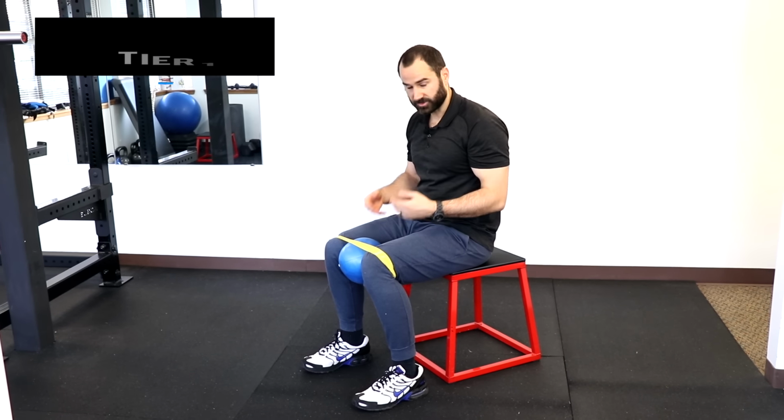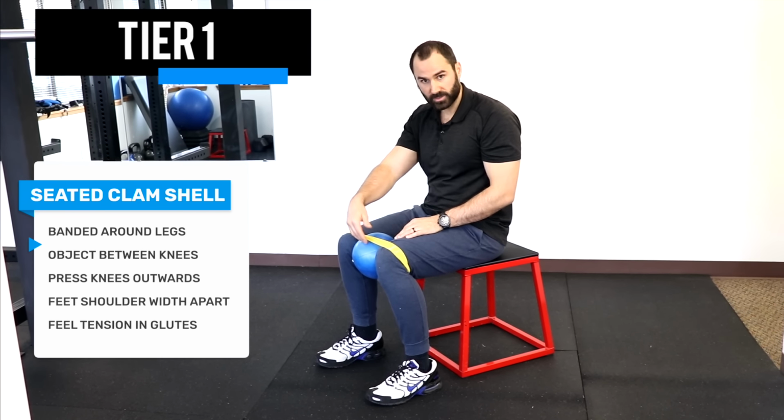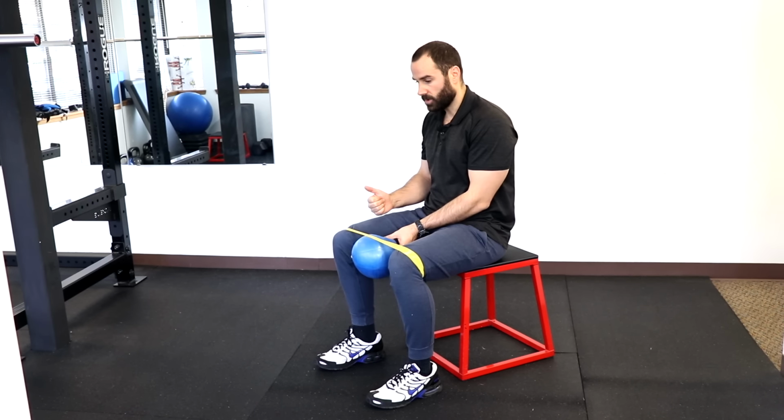So the seated clamshell, so in a seated position with the band around your legs just above the knees, and we like to put a ball or something between our knees so we don't press our knees in too much, causing compression of that soft tissue. So you're going to press your knees out slow, holding the ball with one hand, and then come back.